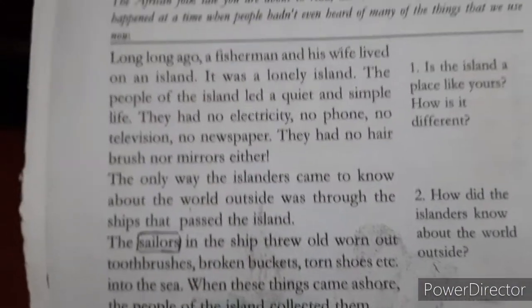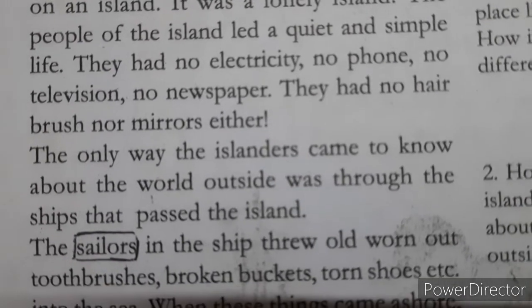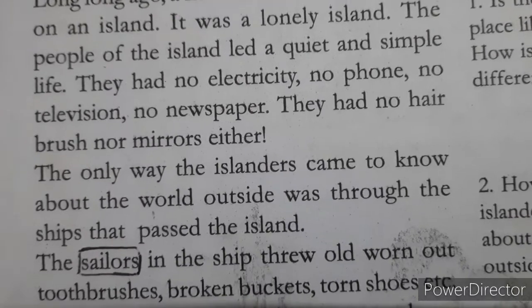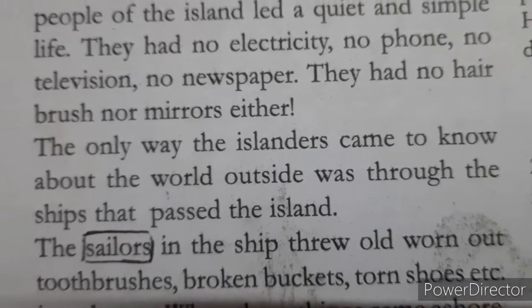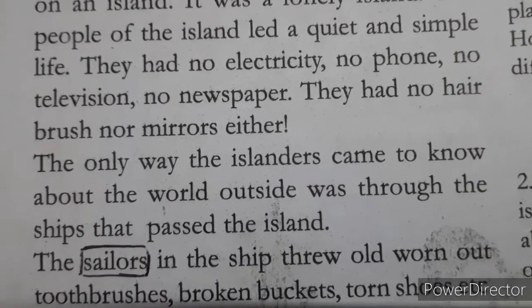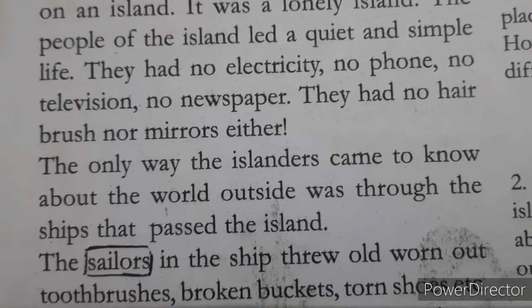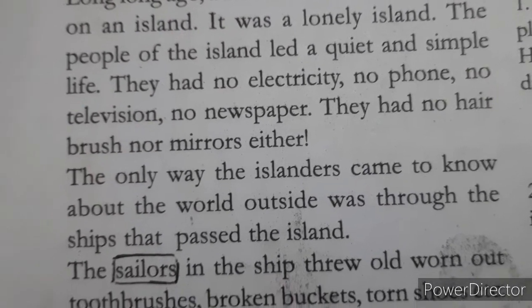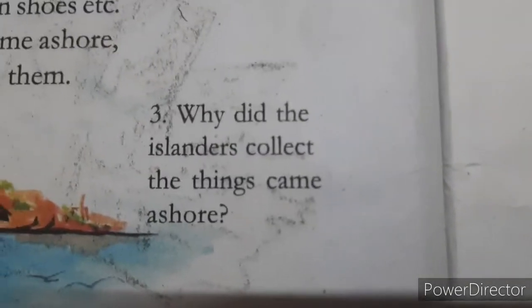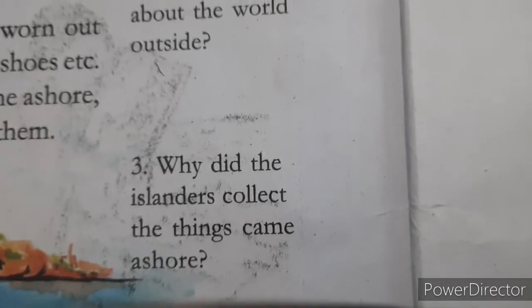The answer is hidden here. The only way the islanders came to know about the world outside was through the ships that passed the island. Have you got it? I hope everybody got this answer. Okay, let's move to the third question. Why did the islanders collect the things that came ashore?